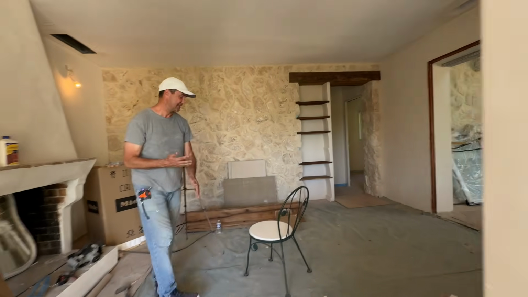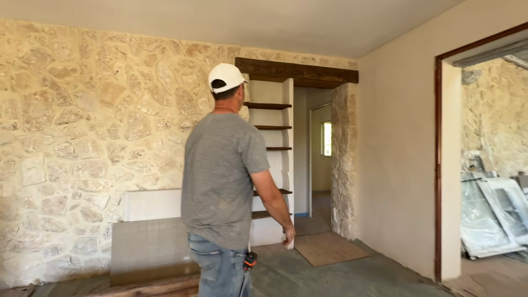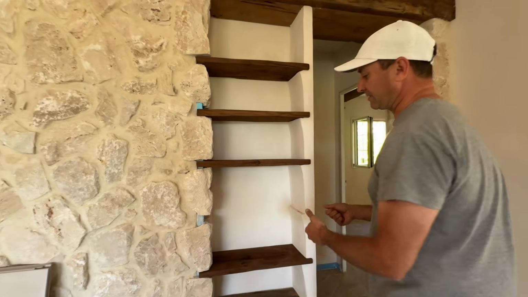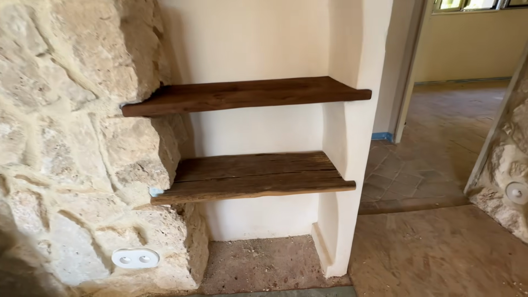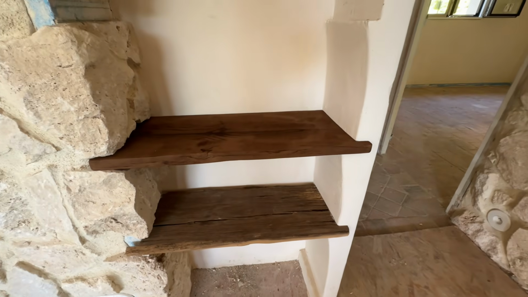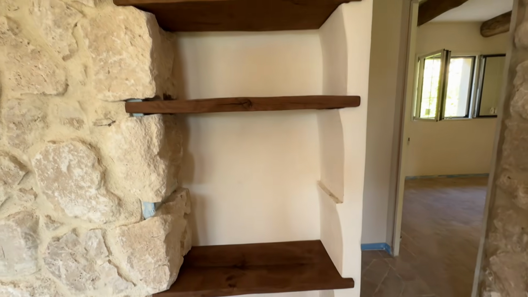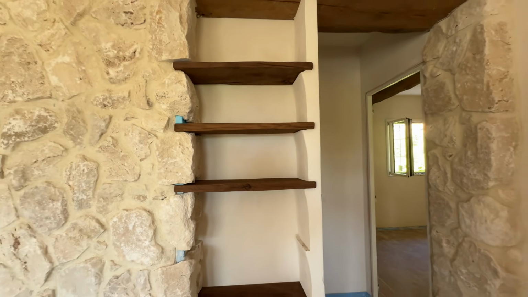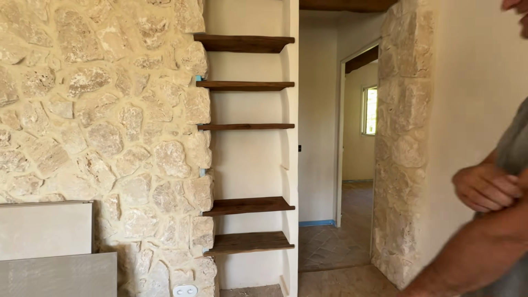Oh, the shelves are done here. I do love those. I got one more that I've got to put in, but that one is glued. This is my favorite one down there because it's very natural and rustic. I love that. See, these look very polished. Is there any way to make them more natural? No, that's a natural board.